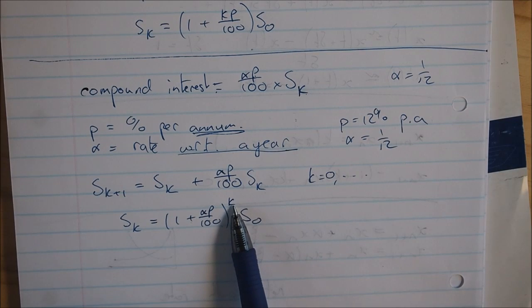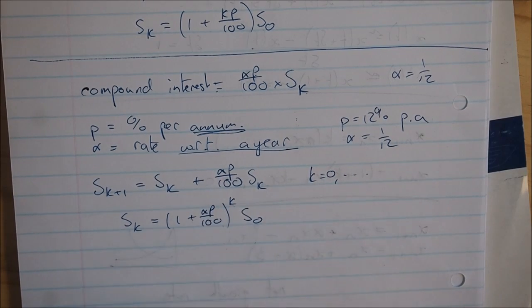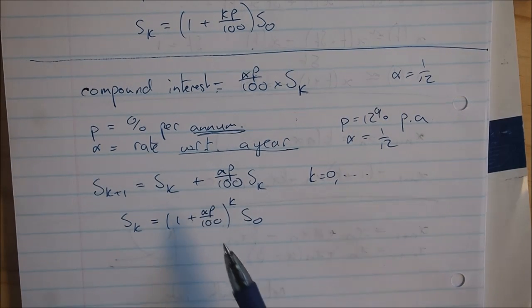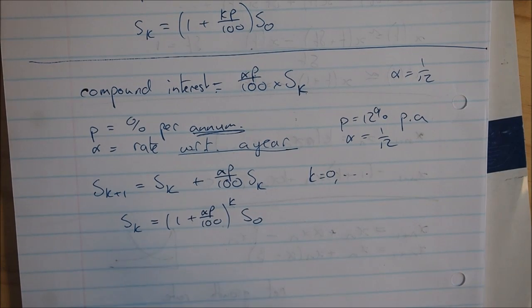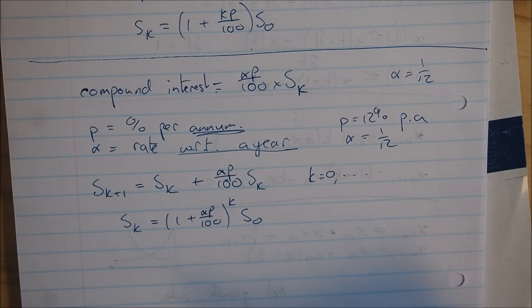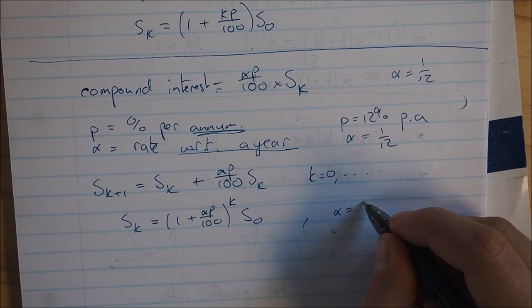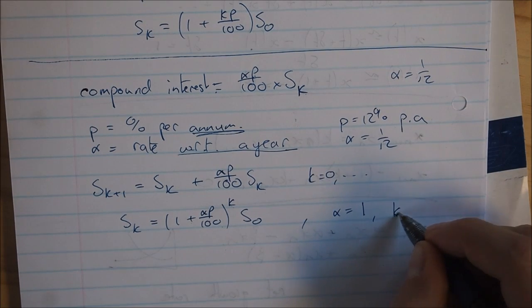And just to reiterate, k will represent the conversion period that's related to alpha. So if I compound monthly, k will count months. If I compound yearly, then k will count years. If I compound daily, then k will count days. Okay, so it's important.